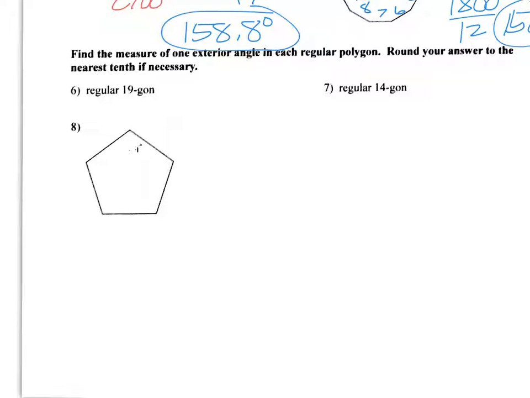The first thing you want to know here is this: the sum of the exterior angles is 360 degrees. Always. That is always true. Doesn't matter how many sides it has, the sum of the exteriors is always 360. Knowing that, what we want to do is take how many sides it has, which is how many exterior angles it has. So we take the sum, which is 360, and divide that by 19.